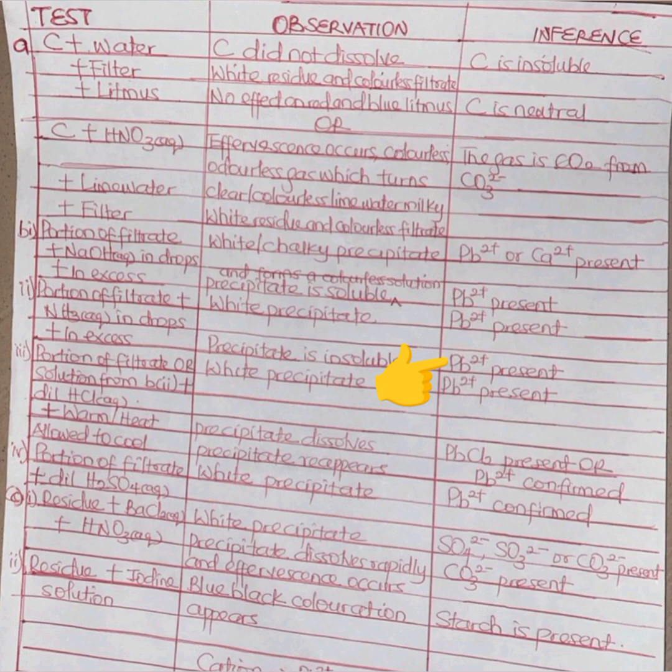While if you take another portion of the filtrate and add dilute HCl, we'll get a white precipitate. Or if we take the solution from BII, the solution when we added ammonia in drops and in excess, and add dilute HCl, we'll get a white precipitate. A white precipitate here is more likely lead chloride.